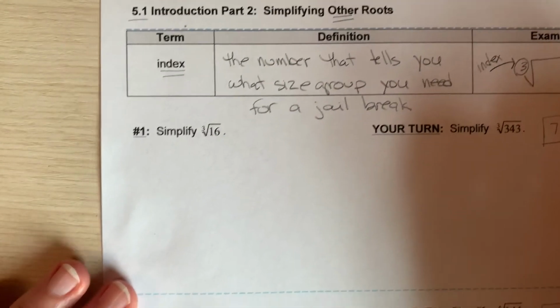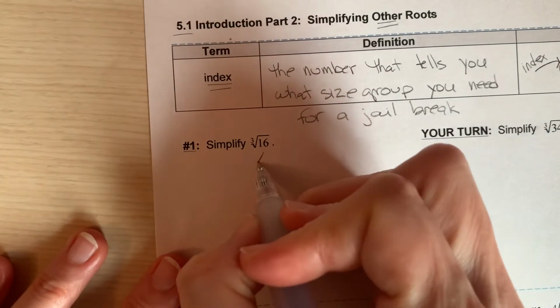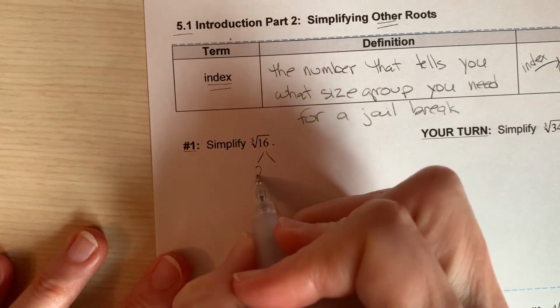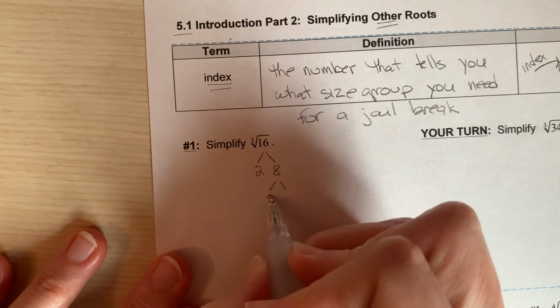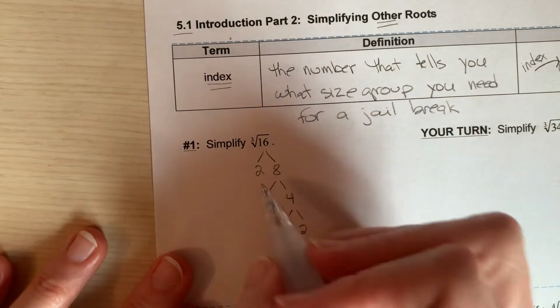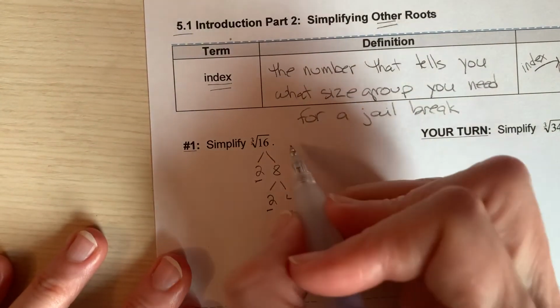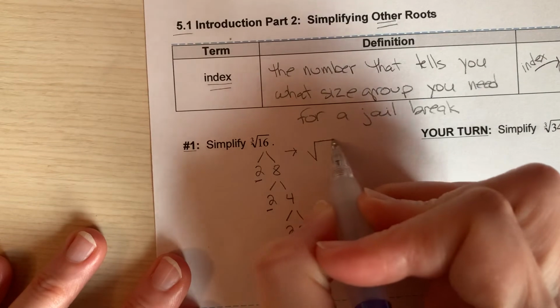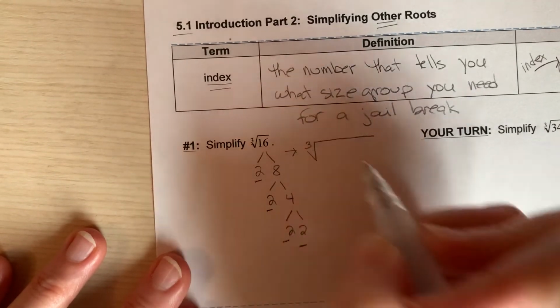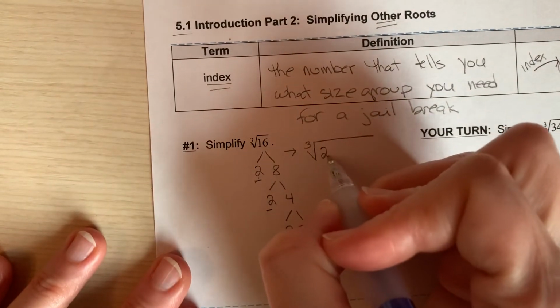So let's just get started here. So 16, you're going to do the same first step. You're going to do a tree. So this is 2 times 8 and 2 times 4, and 4 is 2 times 2. So 16 can be written as, make this big, don't forget to write that index, 2 times 2 times 2 times 2.